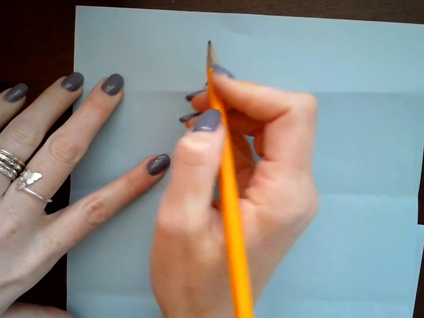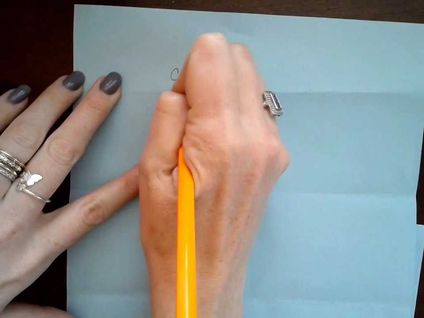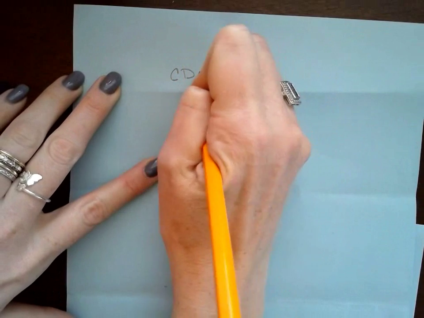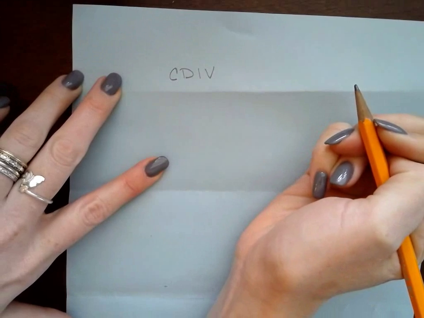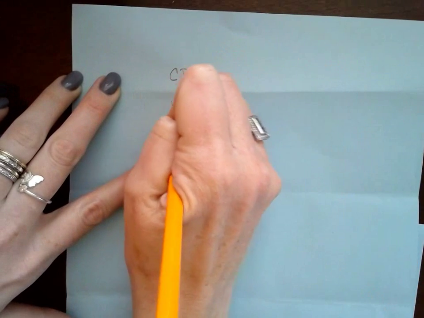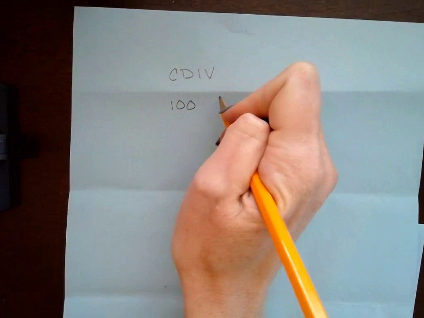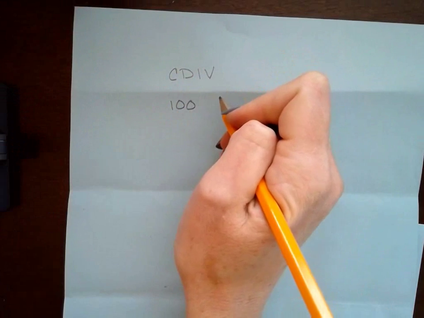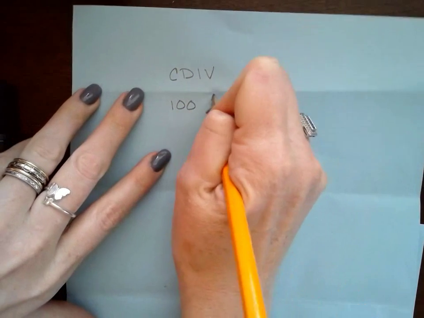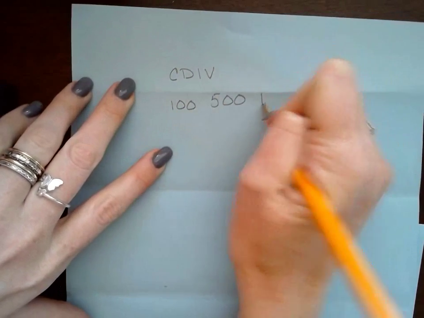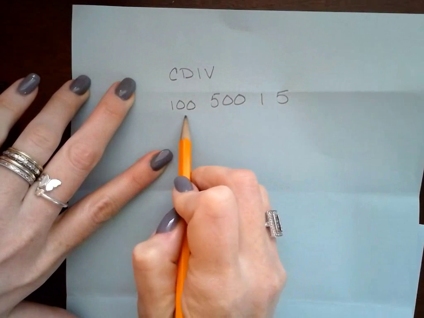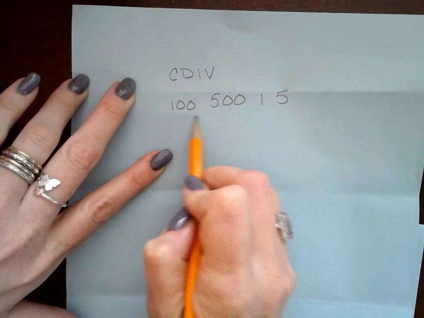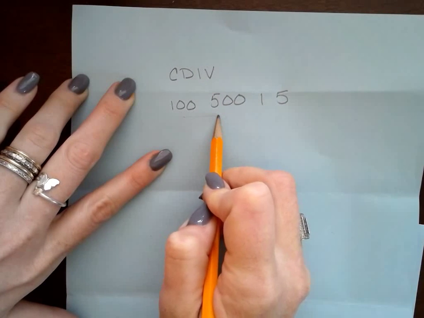All right, so let's look at another couple of examples here. If we have the number CDIV, again, I'm going to break the numerals out. So C is 100, D is 500, I is 1, V is 5. So notice as I'm looking, 100 to 500, we got bigger.